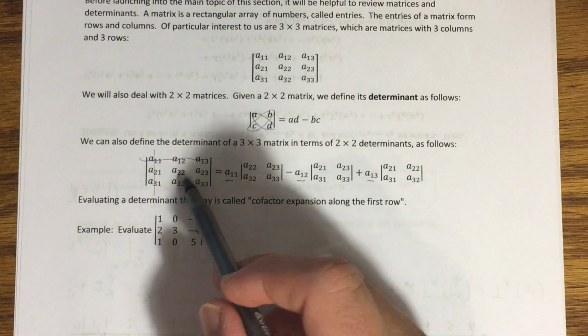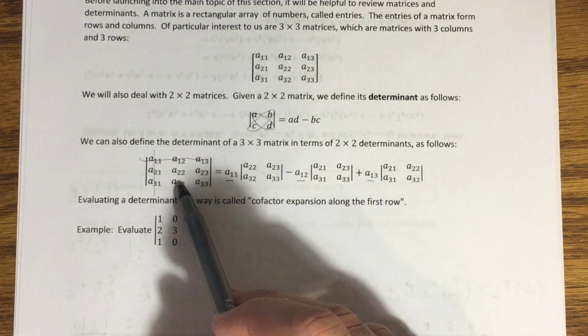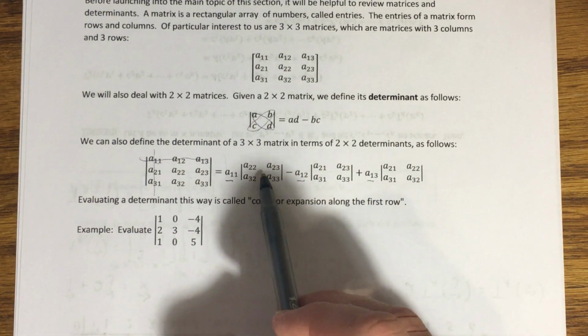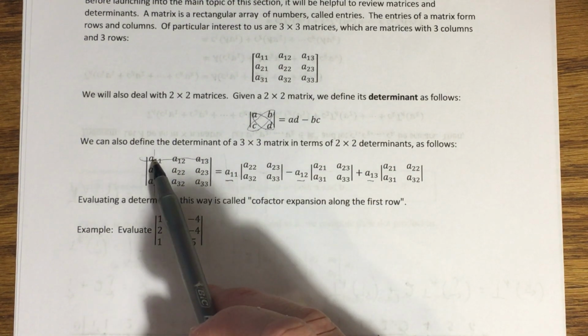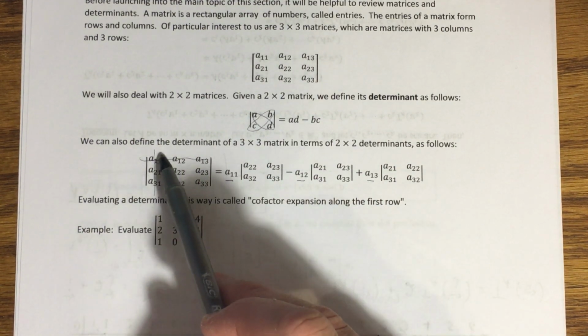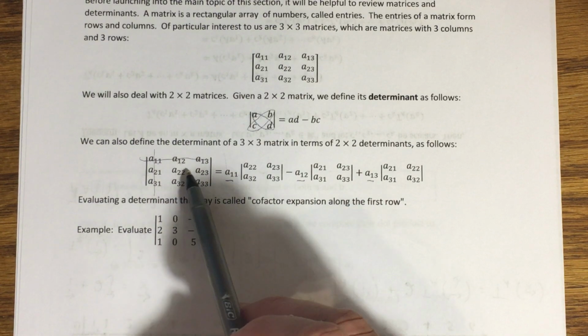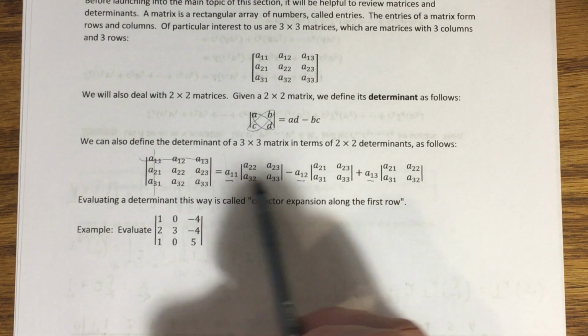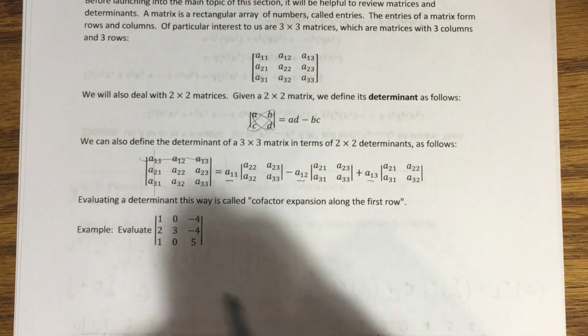The resulting 2 by 2 matrix is what I'm taking the determinant of right here. So again, take A11, stick it here, block out the column and row that it appears in, and the remaining terms create a 2 by 2 determinant that it gets multiplied to.